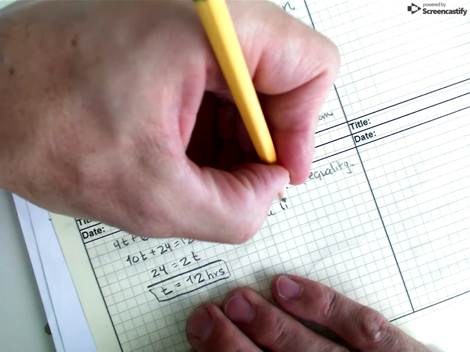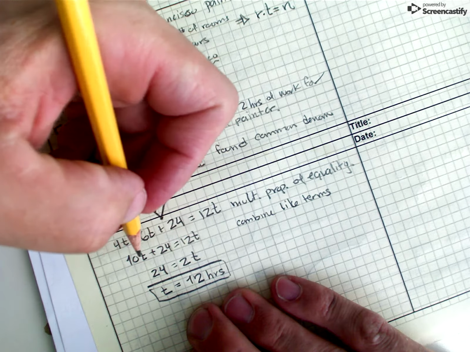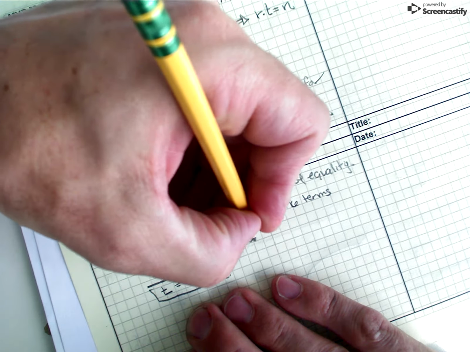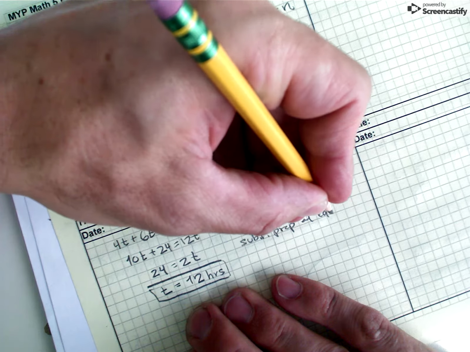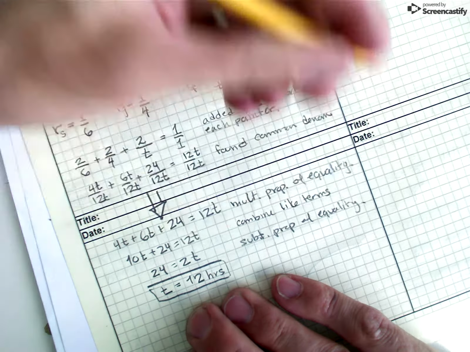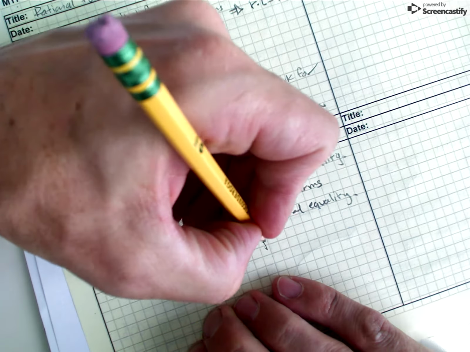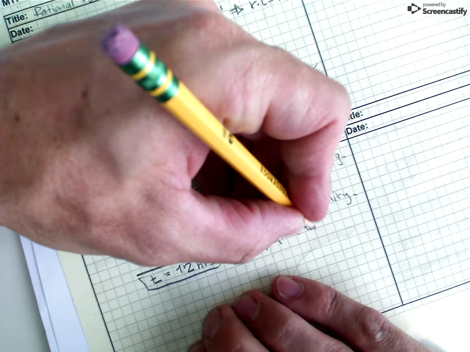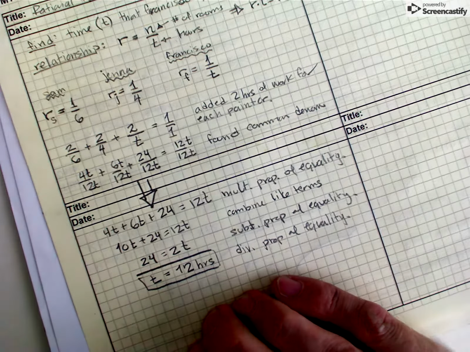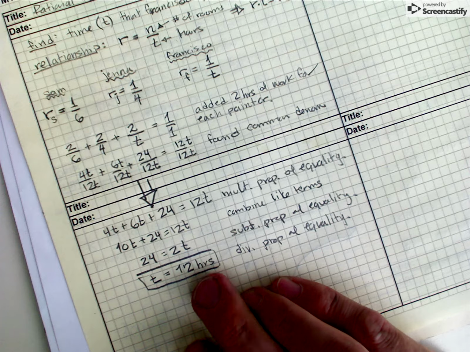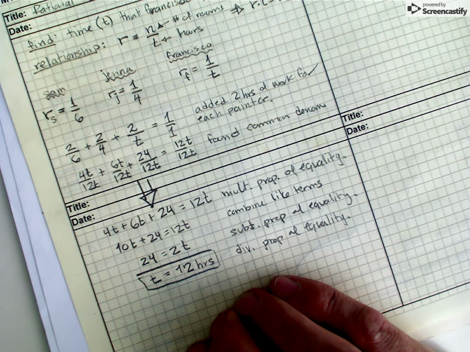Combine like terms. And then this is from the subtractive property of equality. I subtracted 10t from both sides, and then the division property of equality gave me my answer. I divided both sides of this equation by 2. And I just added my units at the end so that my answer contained the units as well.